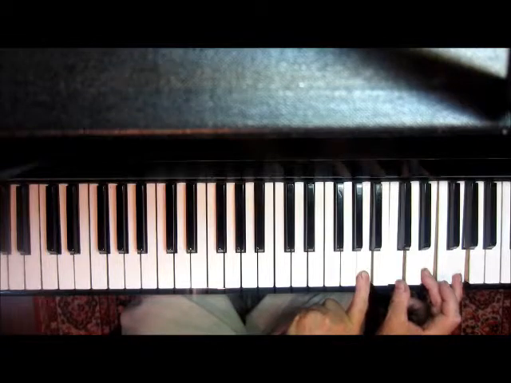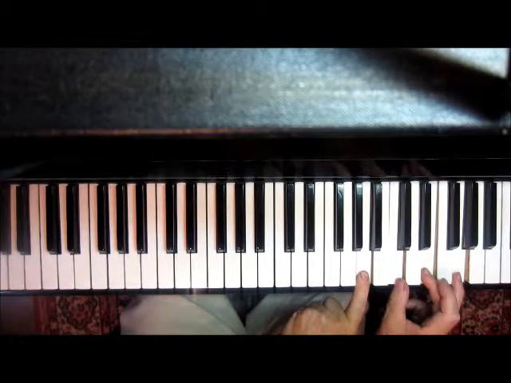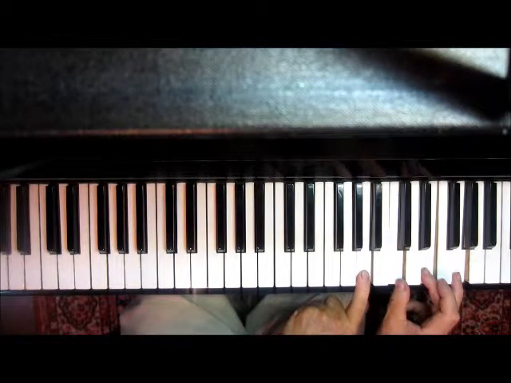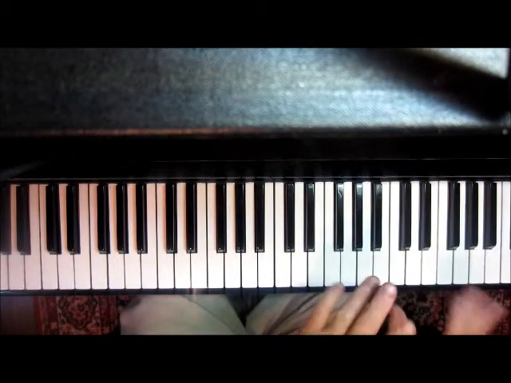But wait a minute, that looks like an A minor 7. Well, we've just discovered something on the keyboard, that an A minor 7 in root position is the same as a C6 chord in third inversion. I know it can get confusing, but you'll get used to it.